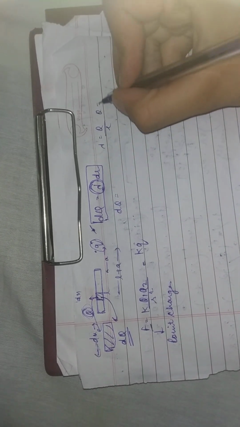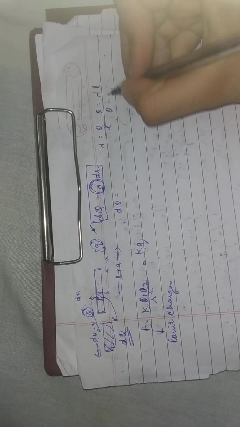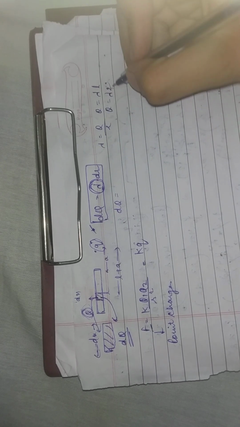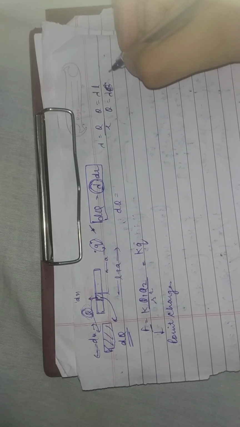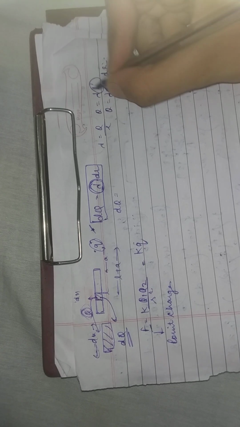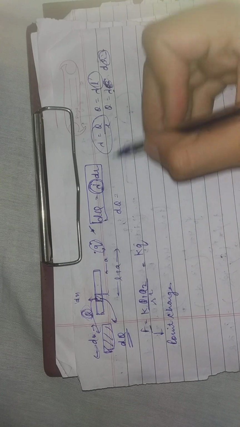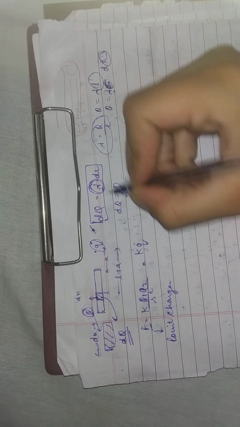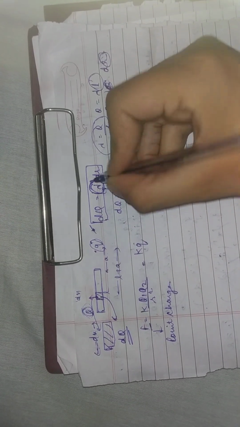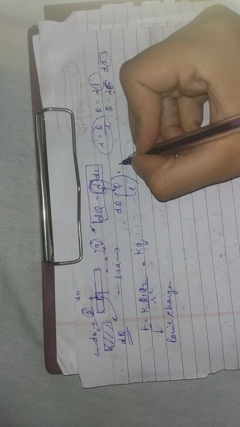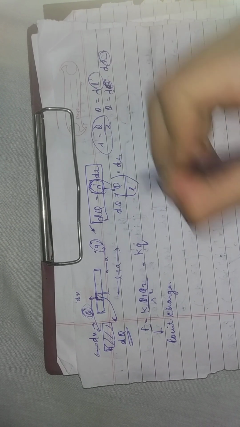As I've said, q equals lambda l, or dq equals lambda dr, its length, dr or dx, same thing. So lambda can be written as q by l, right? So let me write here q by l into dr.